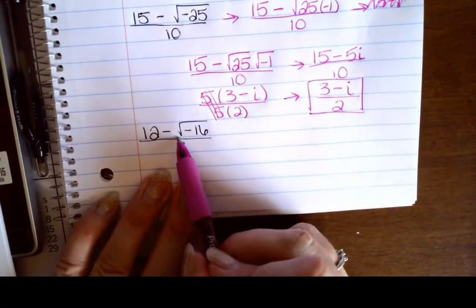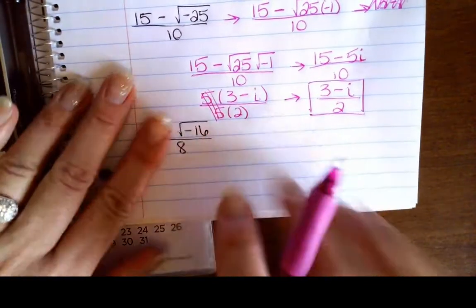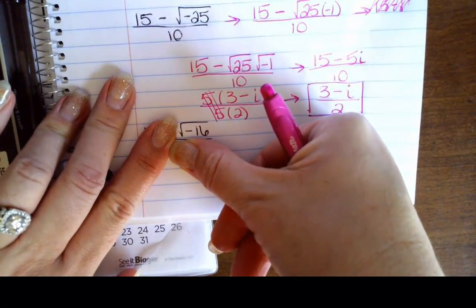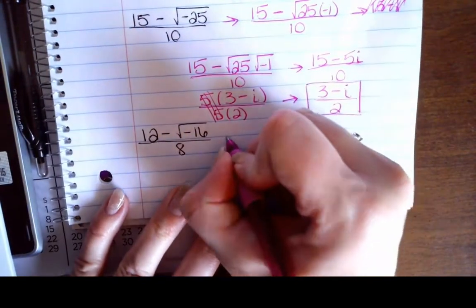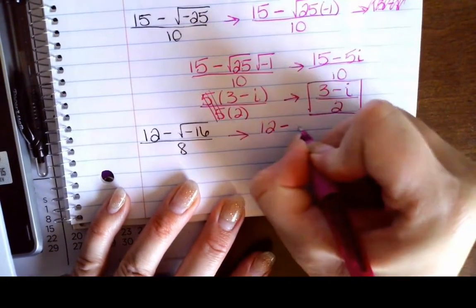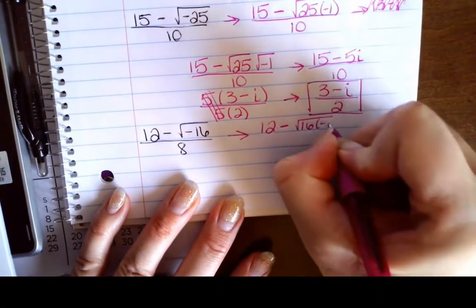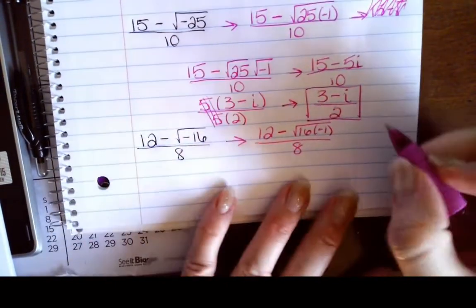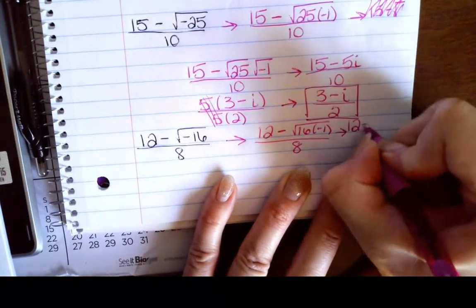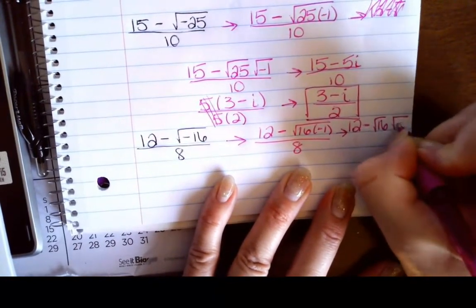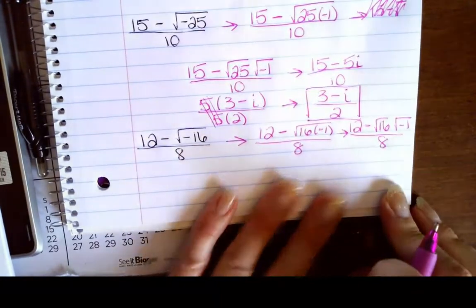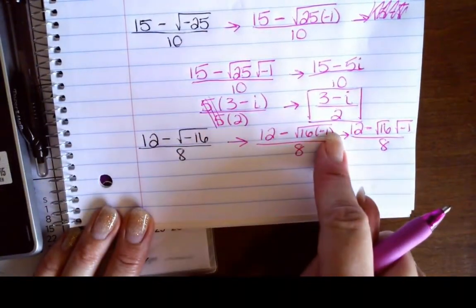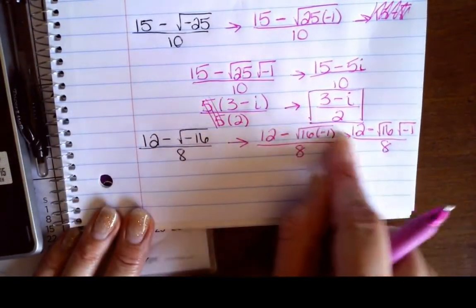We have 12 minus, and then we have a radical. The first thing I notice, I've got a negative under a radical, which means I'm going to be dealing with imaginary numbers. So let's do what we know first. I have a 12 minus, that's the same thing as 16 times negative 1, and all of that is over 8. Well, each factor can get its own radical. So notice the 12 minus has just stayed the same. I've just been dealing with a radical. The over 8 has stayed the same.